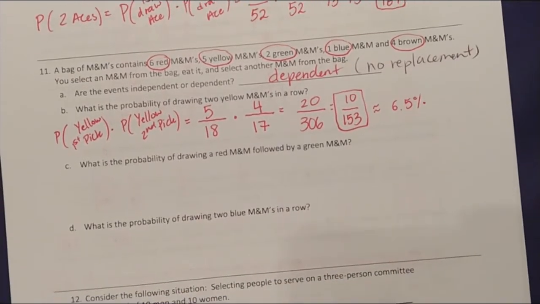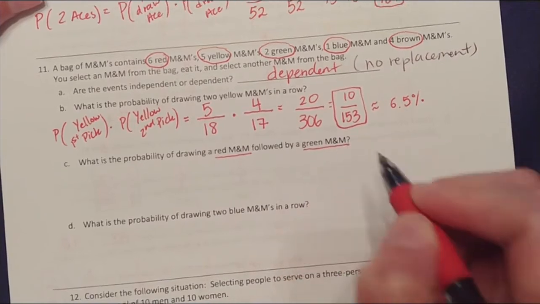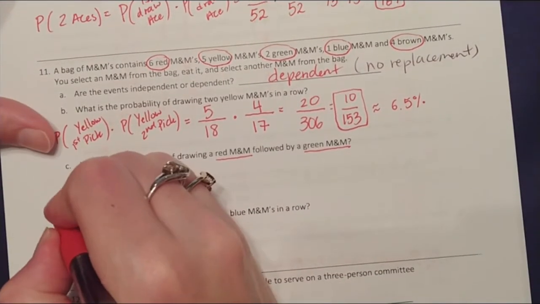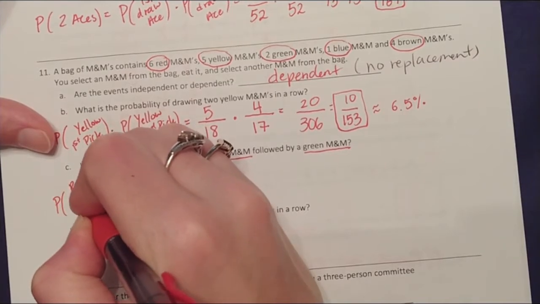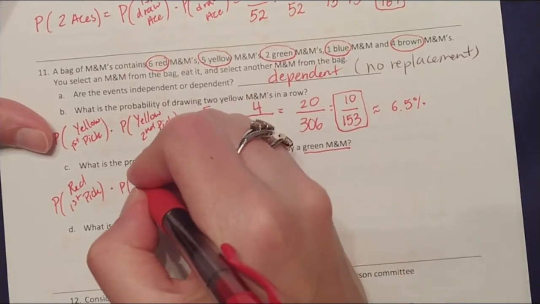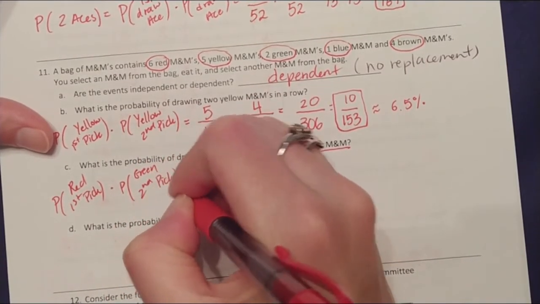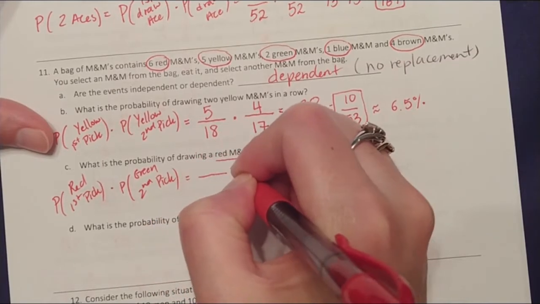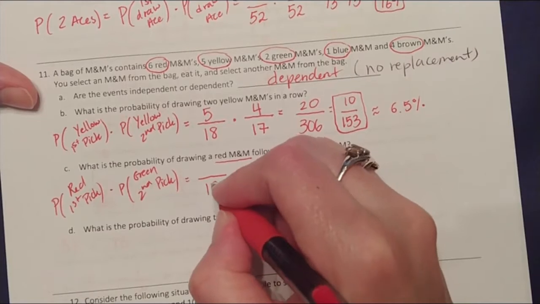Now, what is the probability of drawing a red M&M followed by a green M&M? So let's write it out. So probability, first is red. So red, first pick, times the probability of green, second pick. Okay. So let's look at the red. So we have 18 now, right? We restart the game.